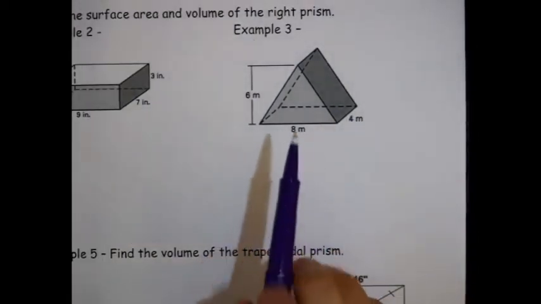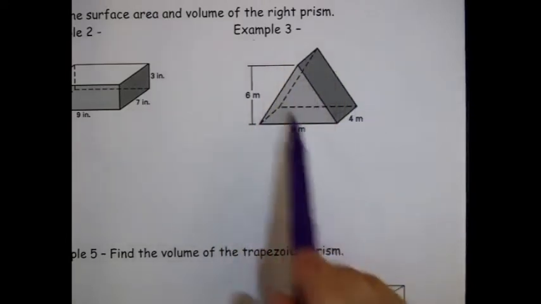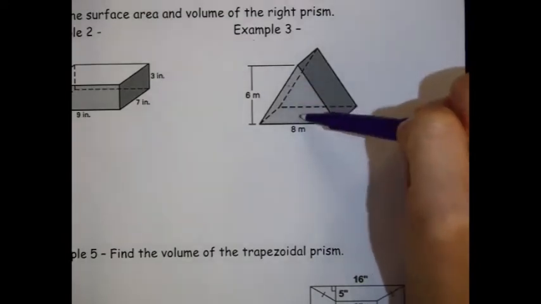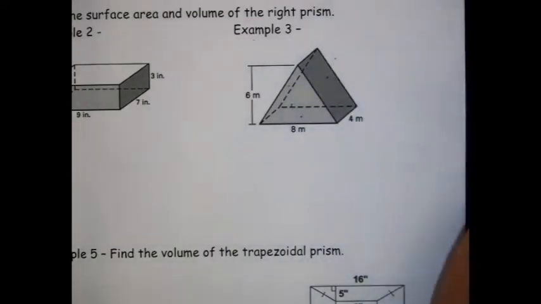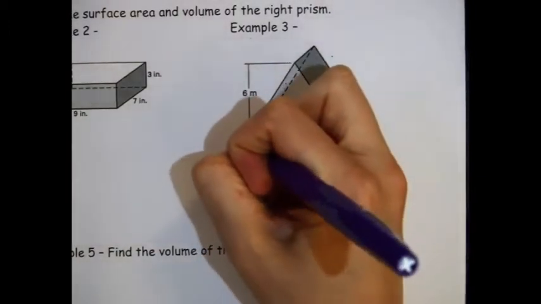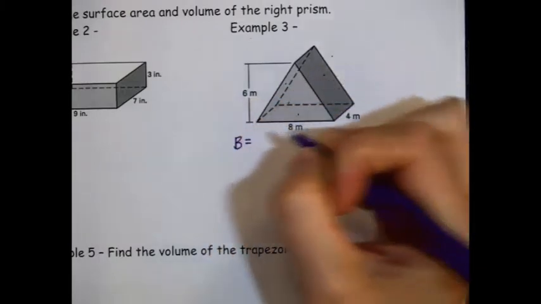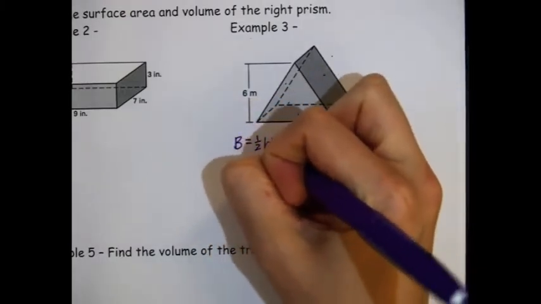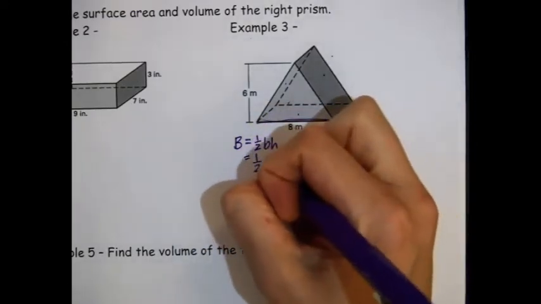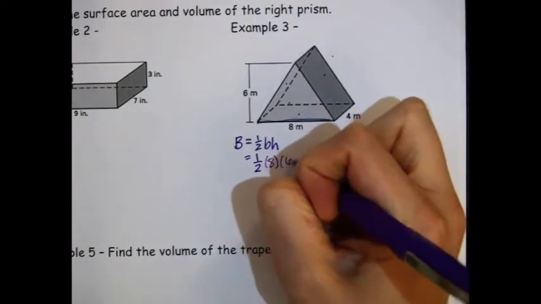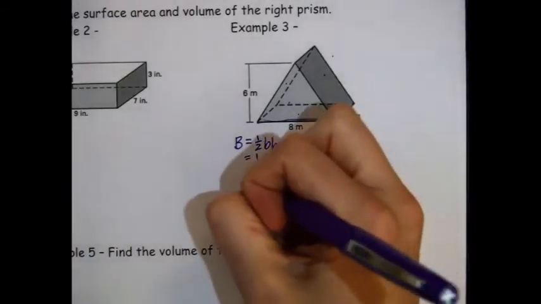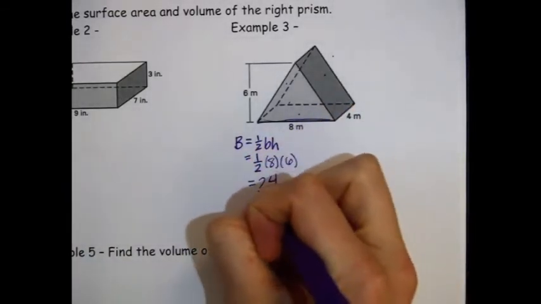All right, I need to find the surface area and volume of the triangular prism. Now, the reason I know it's a triangular prism is because I have 3 rectangles, but I only have 2 triangles. So I need to find the area of the base, which is 1/2 base times height. The base of my triangle is 8. The height of my triangle is 6. So 1/2 times 8 times 6 will give me 24. I'm going to underline that.